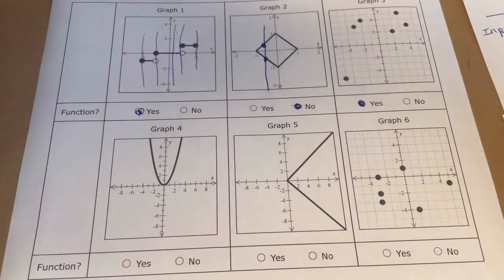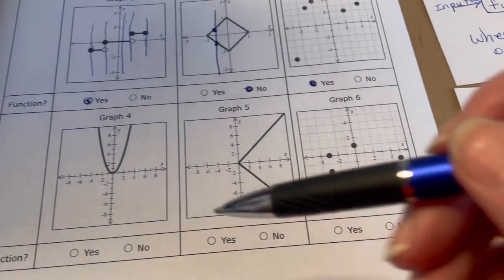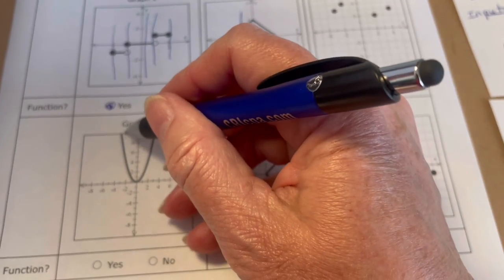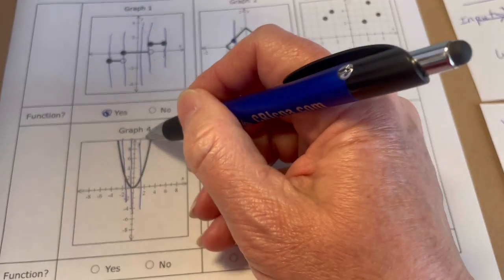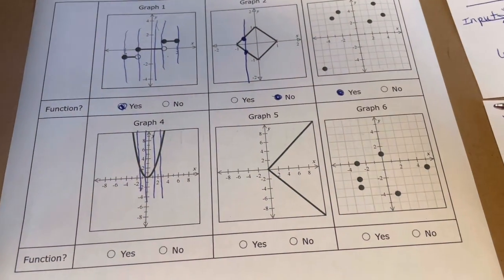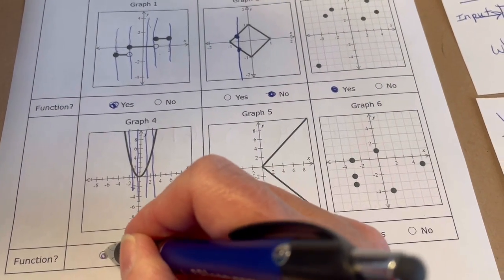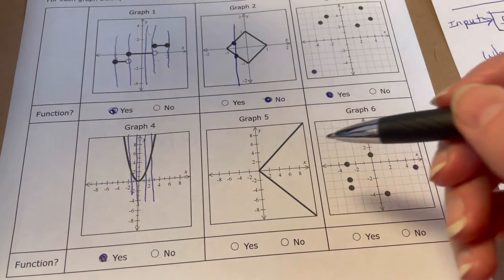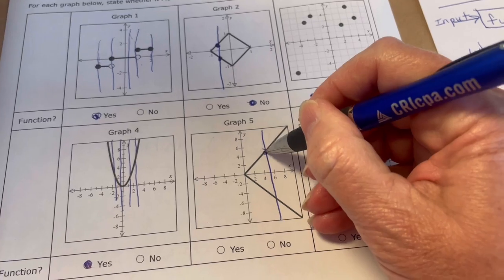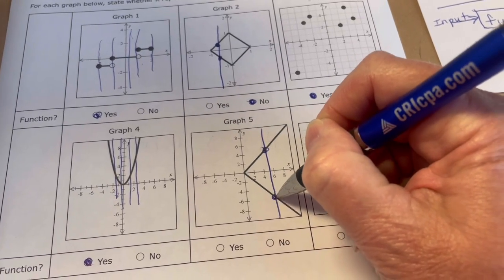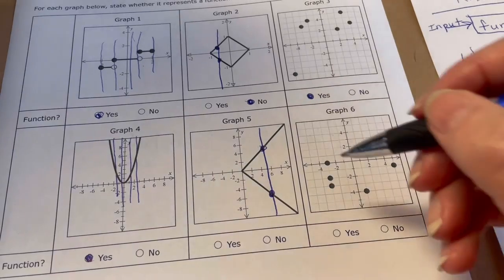And this is like my example that I had over there, the little parabola shape. This is a function because I can pass an infinite number of lines through here vertically and never cut the function more than once. So this would be a yes. This is a no, because when I draw a vertical line, it is cutting the relation twice instead of once.